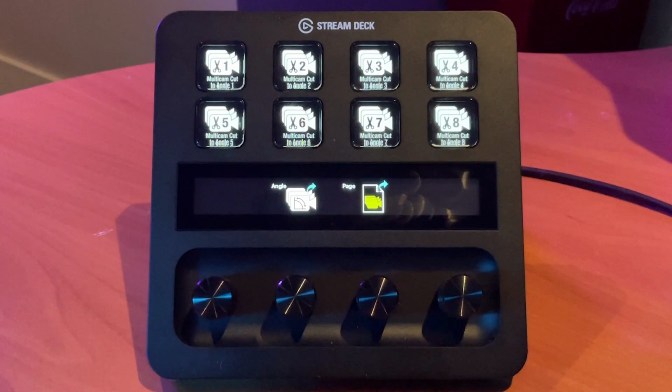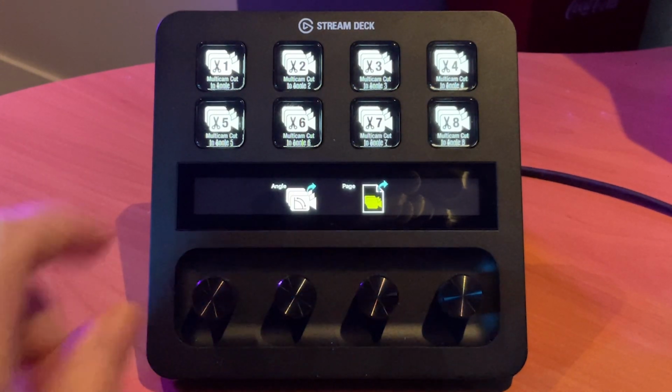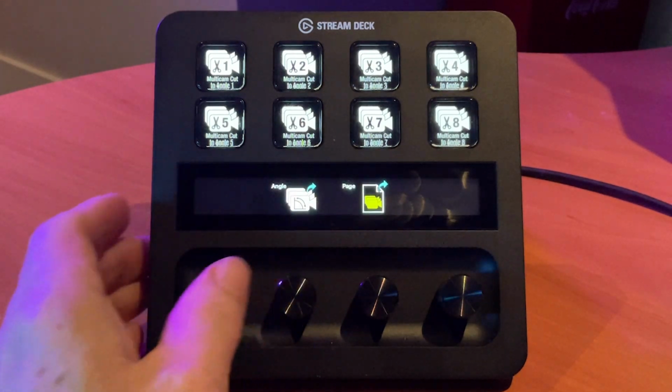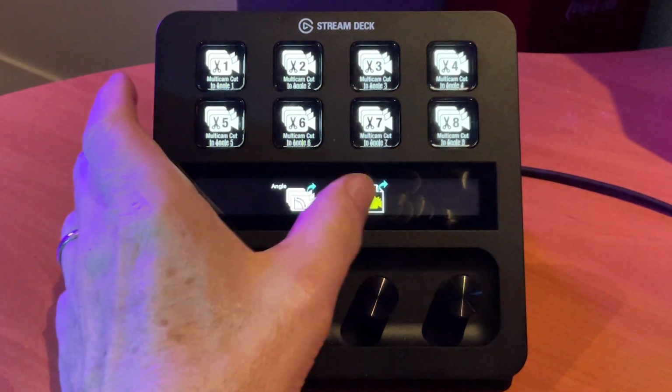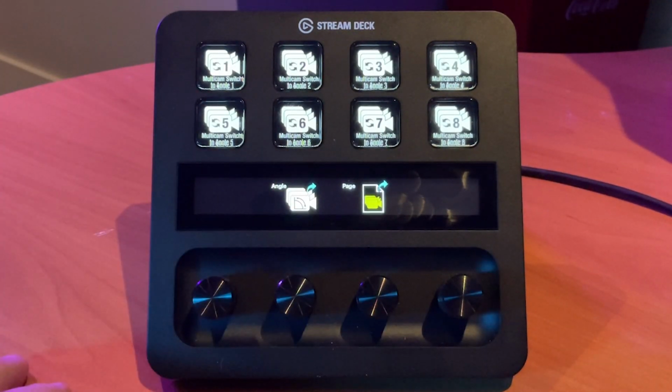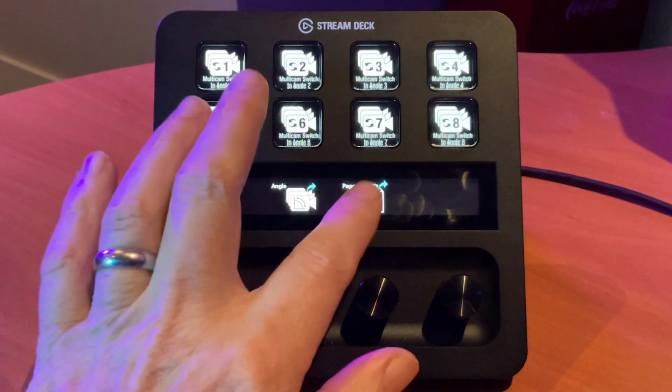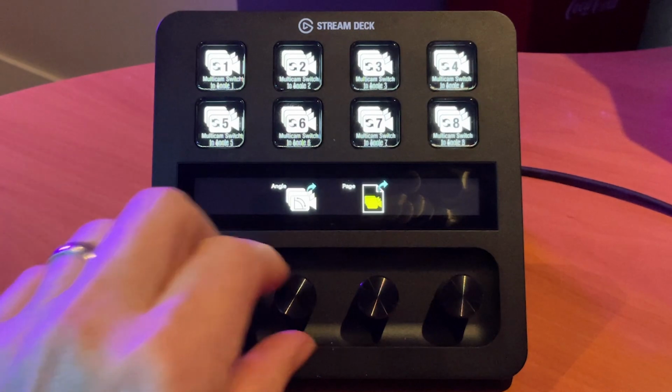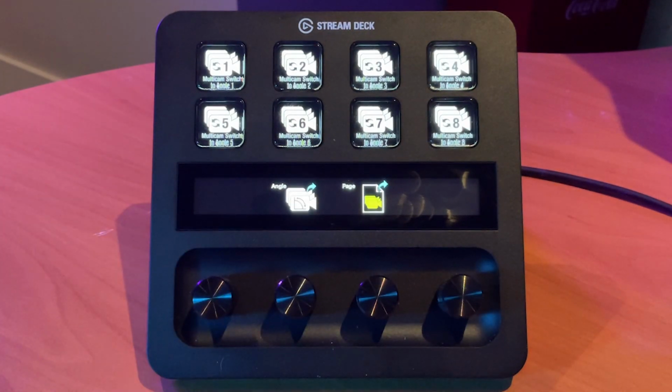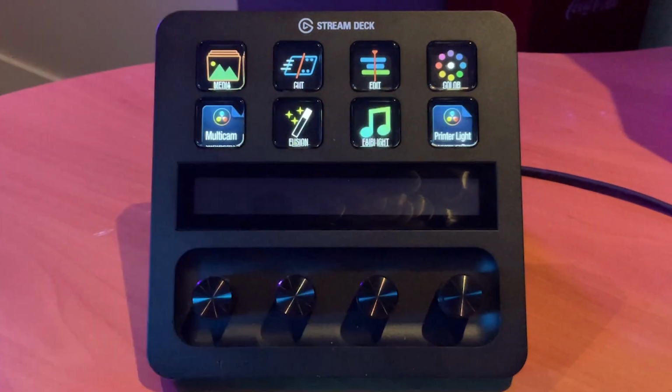We have a cut multicam workspace so that when you're playing your multicams, you can cut in real time with these keys. And one more swipe, we can switch to the multicam with these keys here. And you still have your angle and your page rotary dials. One more swipe, main page.